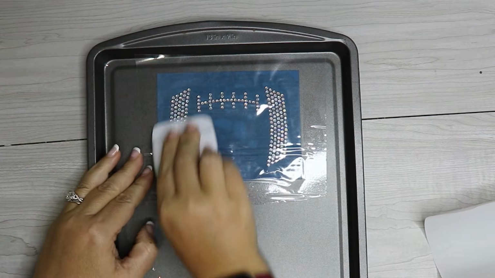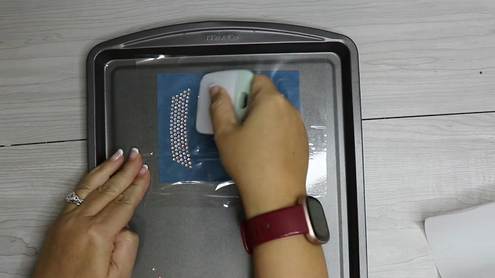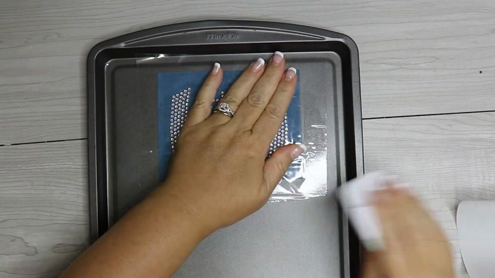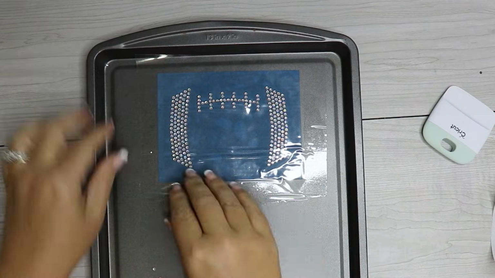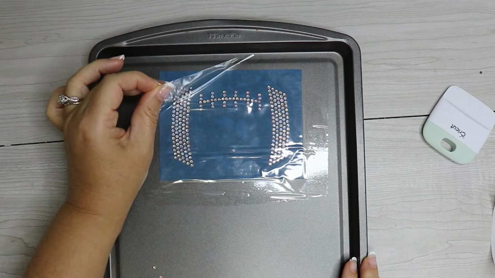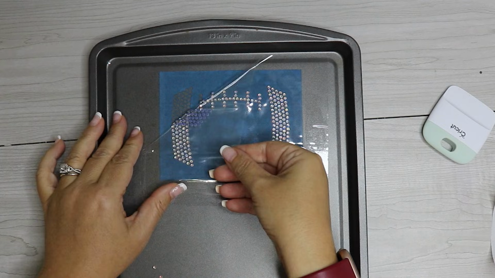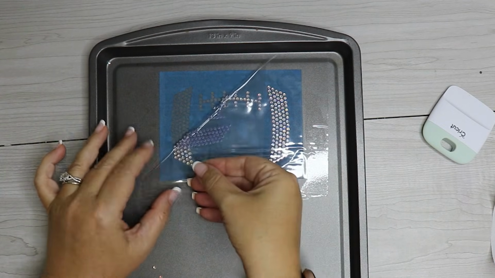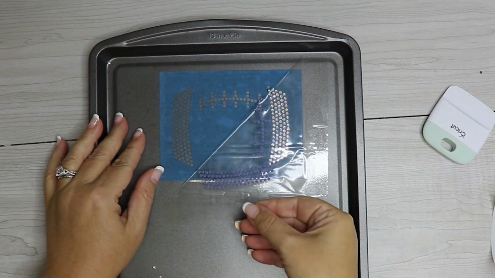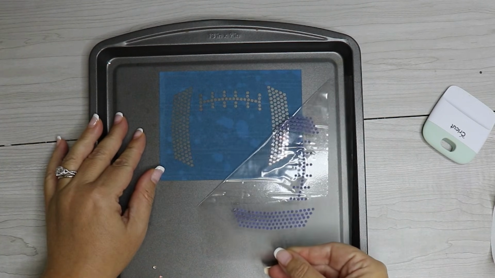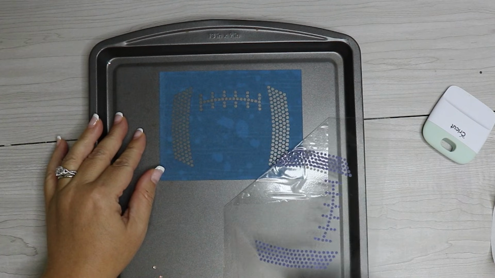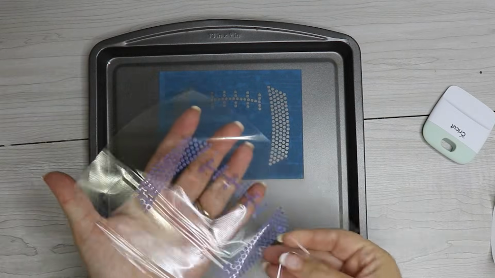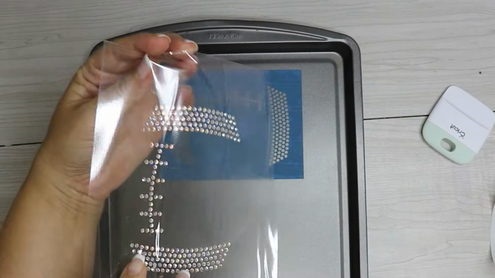You can even kind of use your scraper once they're more attached to help you out. Don't want to use the scraper at first because you may spread some around, but once you feel like they're all attached, you can use it. And now we're just gonna peel this off, and all of those rhinestones should come up with you. If they don't, press it back down. So just do this very slowly, making sure they all come up. And there we go. We've got this piece ready to transfer onto our shirt.